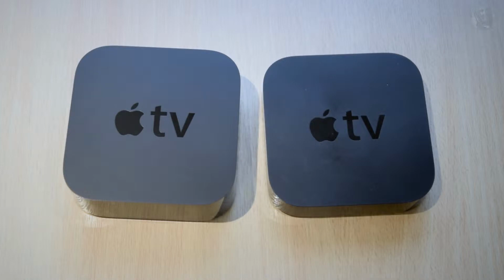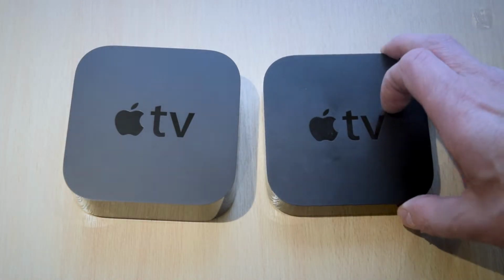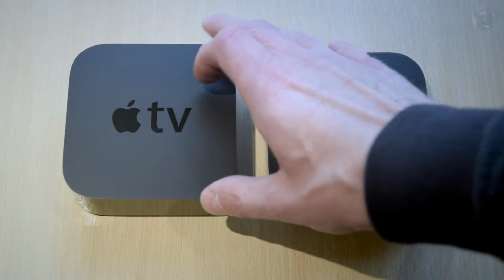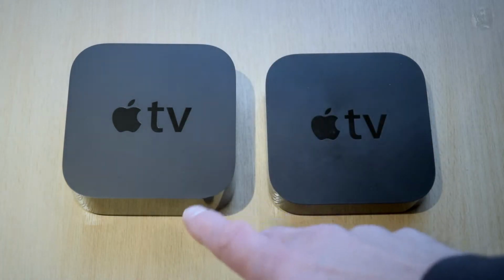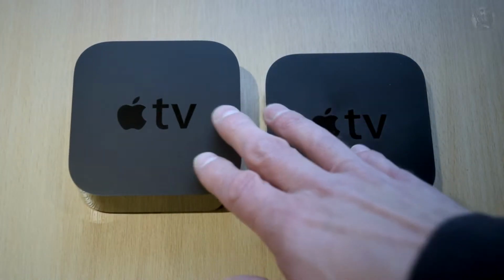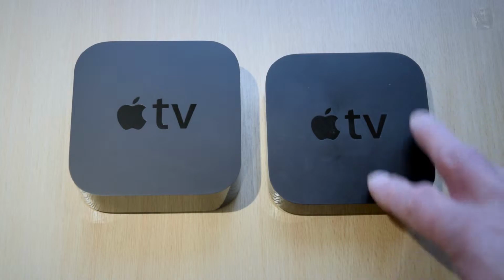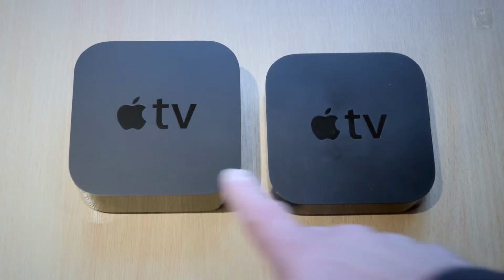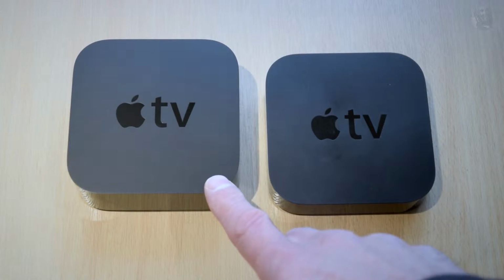Now, memory-wise, the Apple TV 3 has 512 megabytes and the Apple TV 4 has 2 gigabytes. The 3 had 8 gigabytes of storage space. The 4 comes with 32 or 64 gigs of storage space, which of course is more relevant now when it comes to storing apps, because the Apple TV 3 doesn't have access to the App Store. And when it comes to wireless, the Apple TV 3 went up to 802.11n, but the 4 also supports AC.